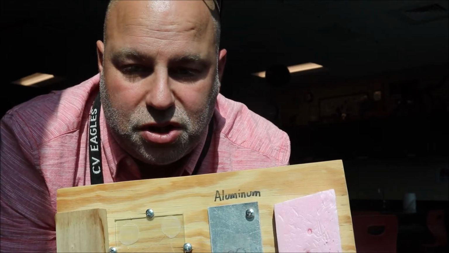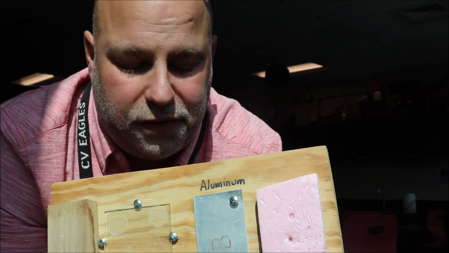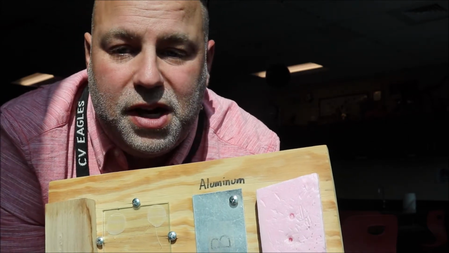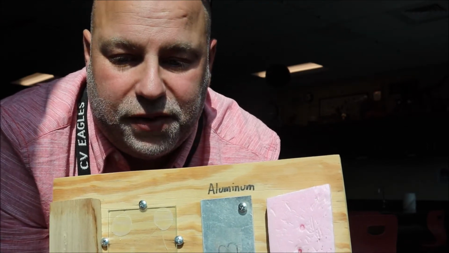So the first step in the Conductivity Lab is to try to make your hypothesis. Which one of these do you think is going to melt the most? Which one of these do you think is going to melt the least? And kind of rank them 1 to 4.